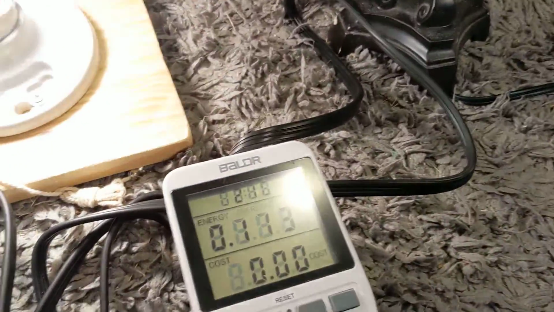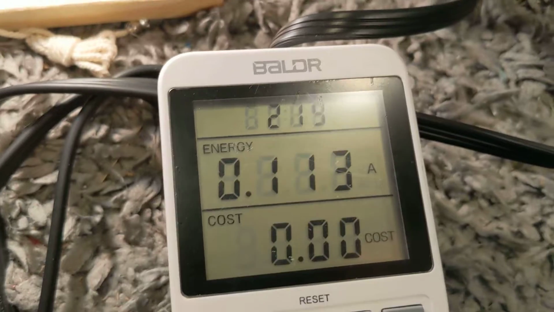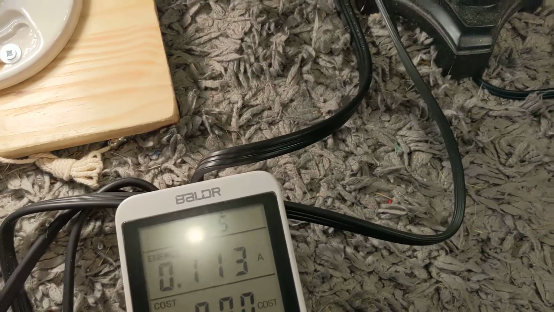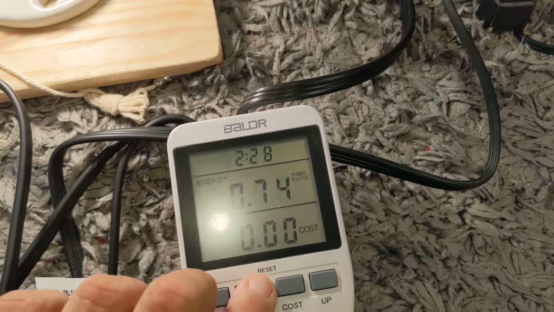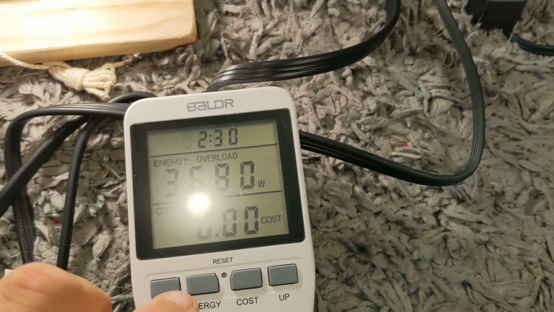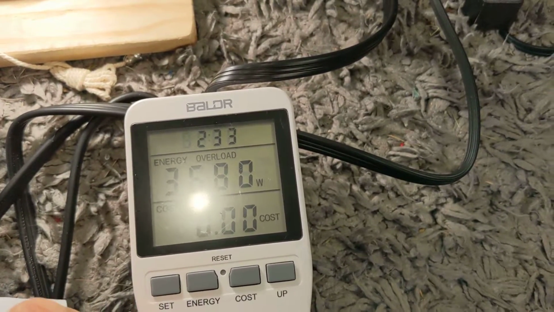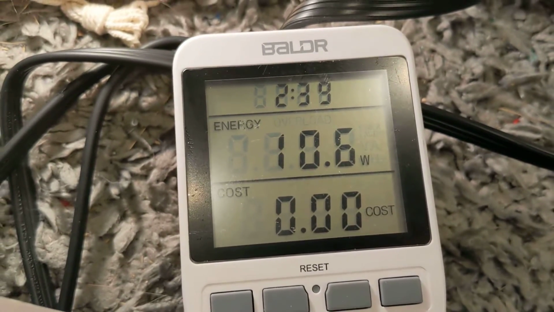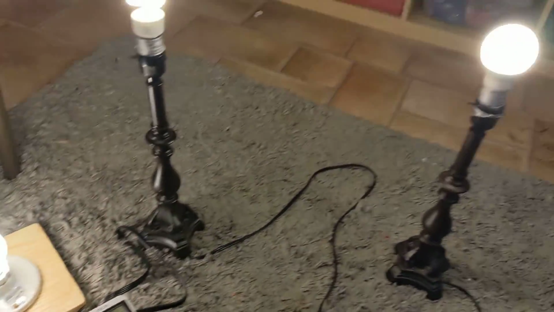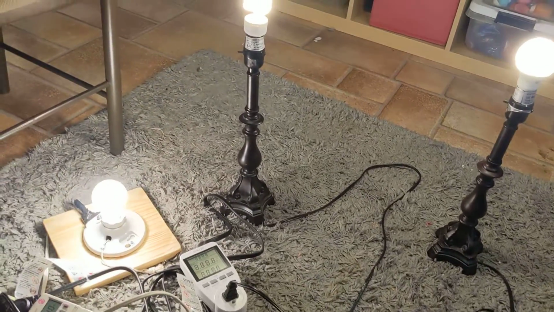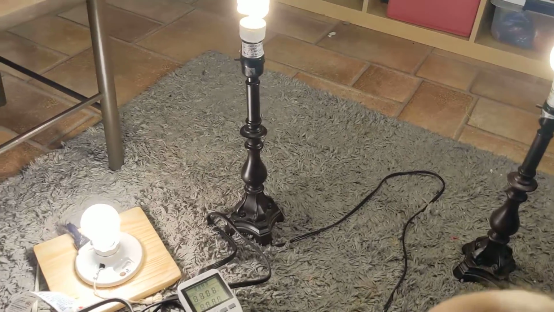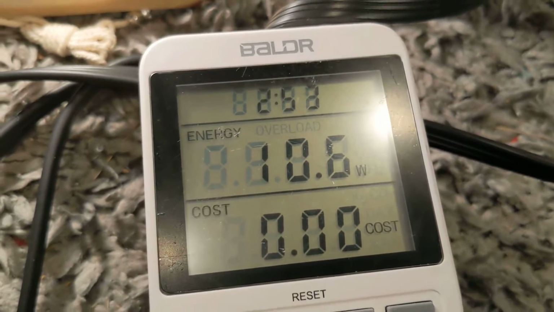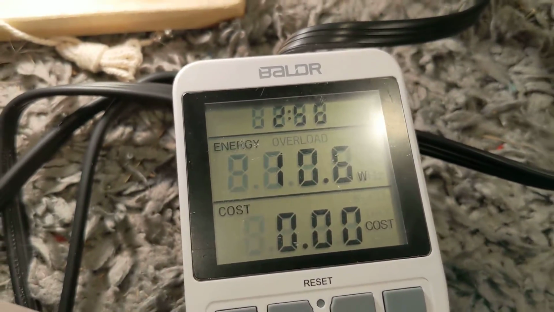So I have the LED plugged into this one. And if we look at the wattage, well, there's the amperage, 0.113. And then let's look at the there we go. So there's the wattage, 10.6 watts, right? So let's back up again. This light and this light, which you can see are doing the same thing, but we go from 54 watts for the incandescent to 10.6, and we'll round it up to 11 watts for the LED.